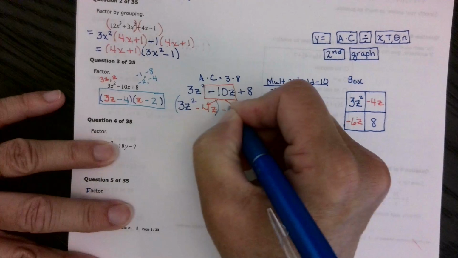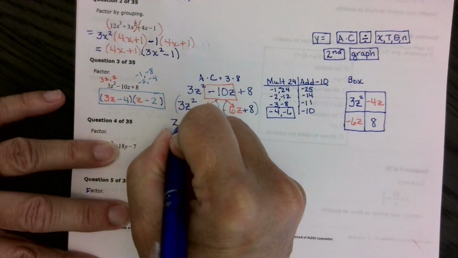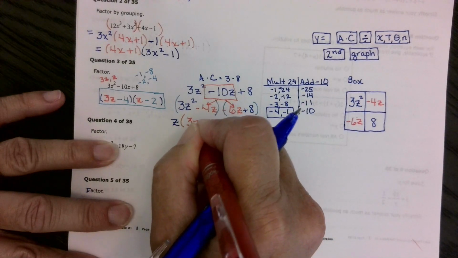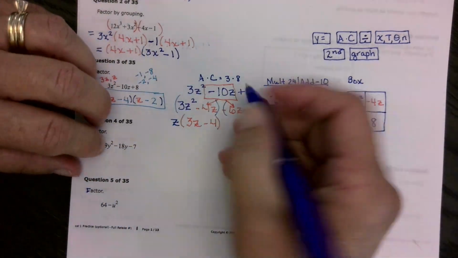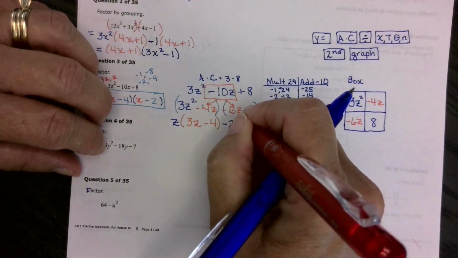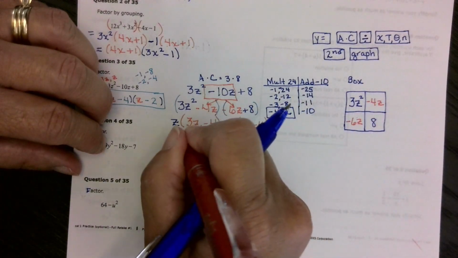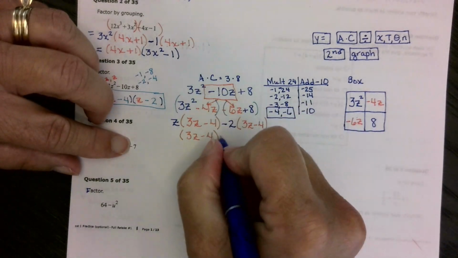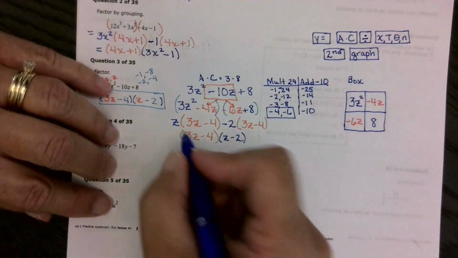I'm going to group this like this. I'm going to factor out a z. That means I'm left with 3z minus 4. Here I'm going to factor out a negative 2, because this is negative. And I'm left with 3z minus 4. And so it factors as 3z minus 4 and z minus 2.